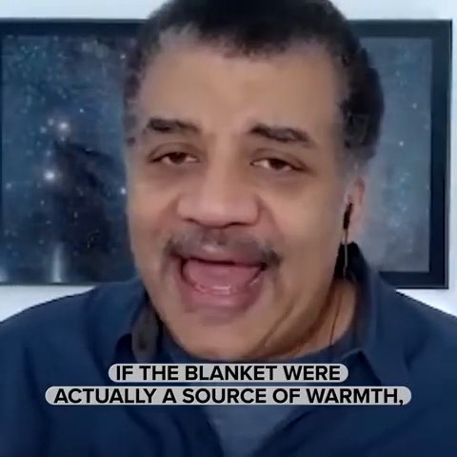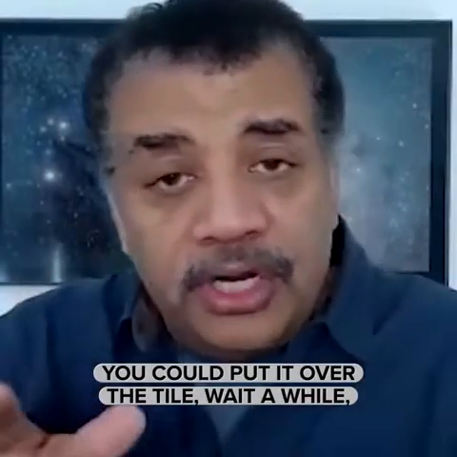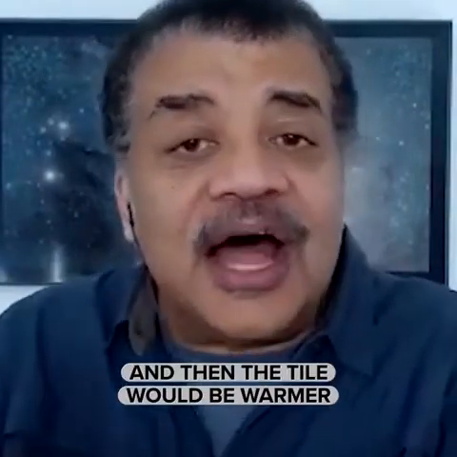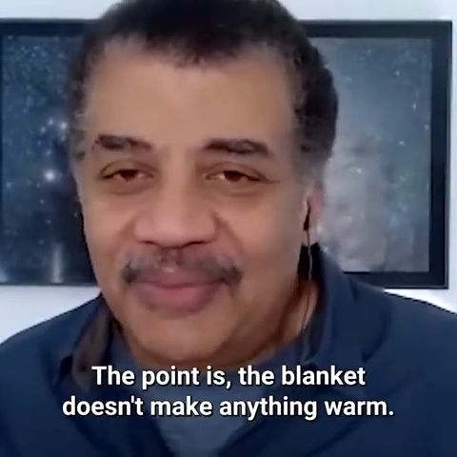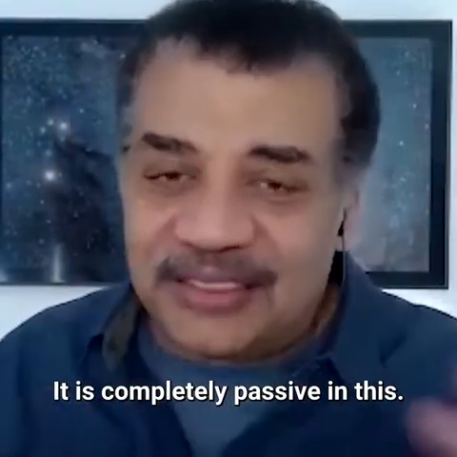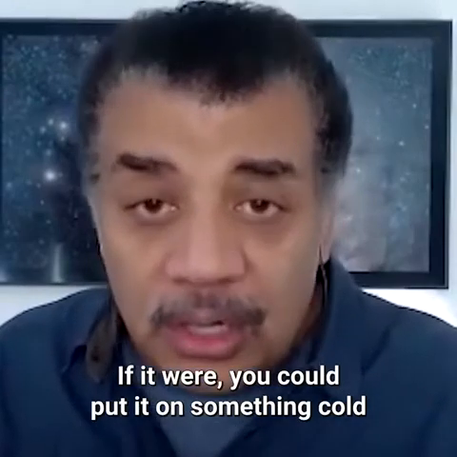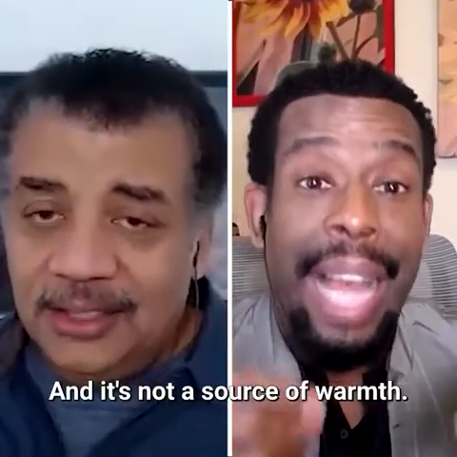If the blanket were actually a source of warmth, you could put it over the tile, wait a while, peel back the blanket, and then the tile would be warmer than the surrounding tiles. The point is, the blanket doesn't make anything warm. It is completely passive in this. It's not a source of warmth. If it were, you could put it on something cold to warm it up. It is not a source.